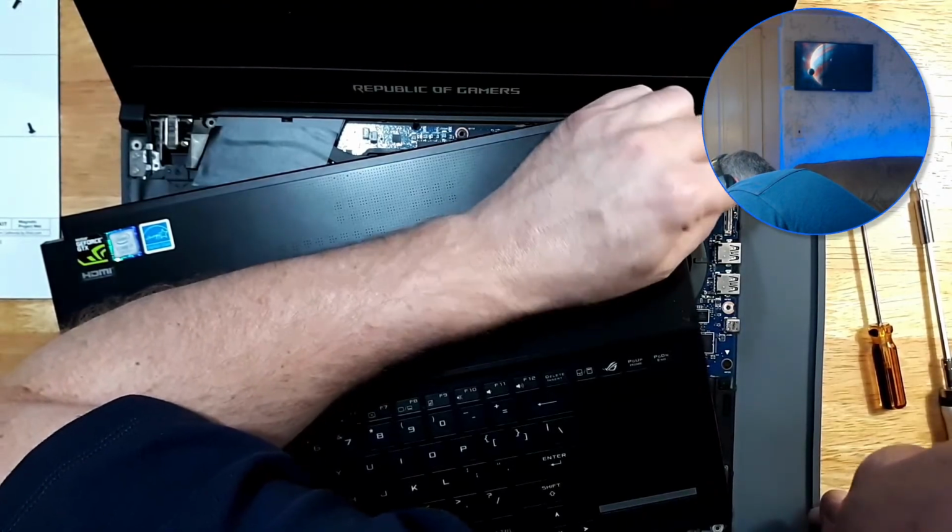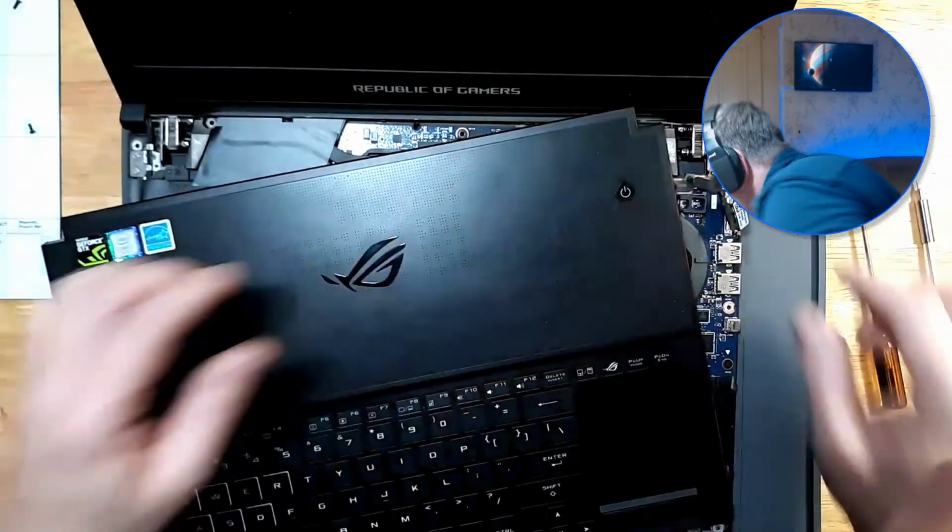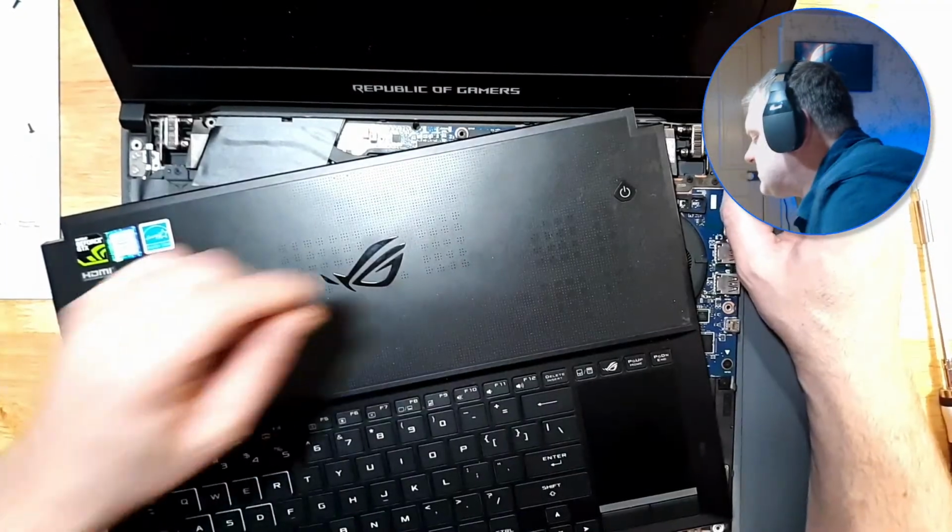So let's just unwrap this a little bit and take a look at the condition of this cable. Because yeah, there's a lot of pressure that's been put on this cable. This might be what the problem is.